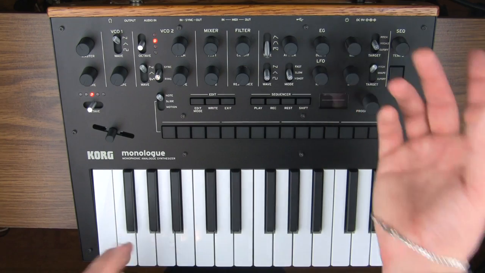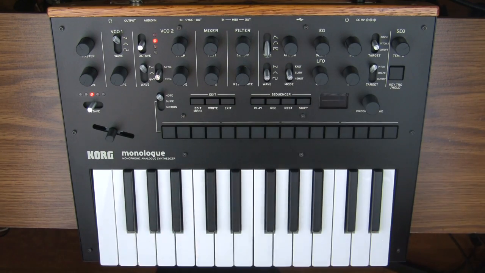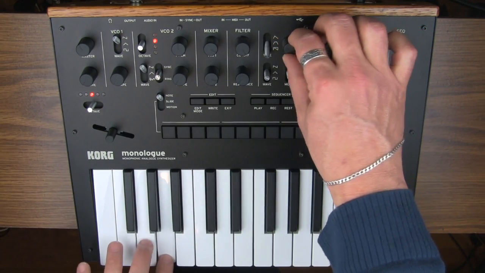And that's a lot of fun. That's a great synth sound. And it's a synth sound that you would not expect from such a simple synthesizer.